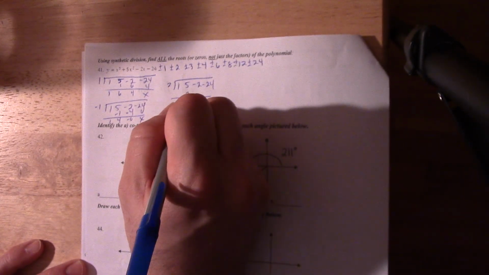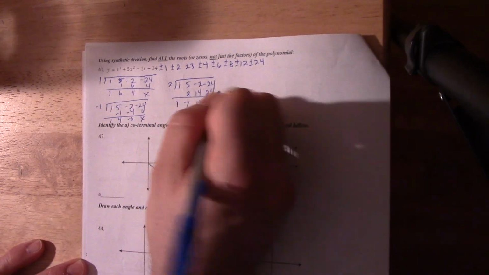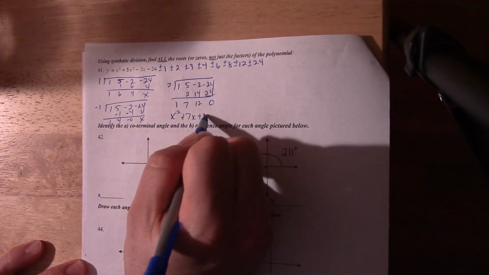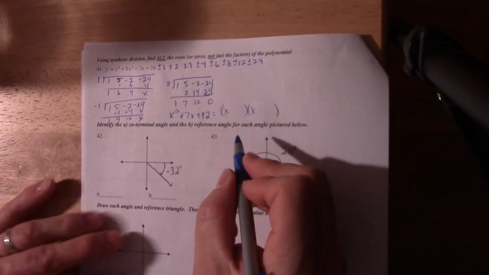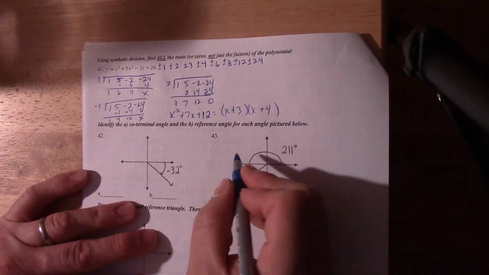2 goes in. Let me see. I got 7, 14, 12. Ah, there it is. There's my 0 that I want. That leaves me with x squared plus 7x plus 12, which again can factor into x and x. I've got plus 3 plus 4 are the factors of 12 that add to get 7.